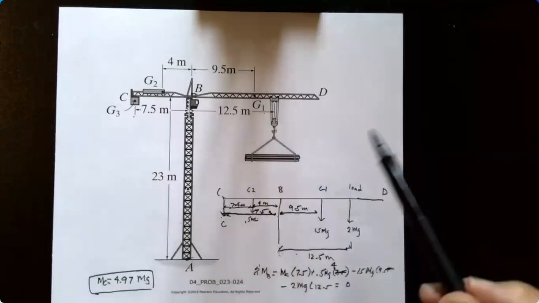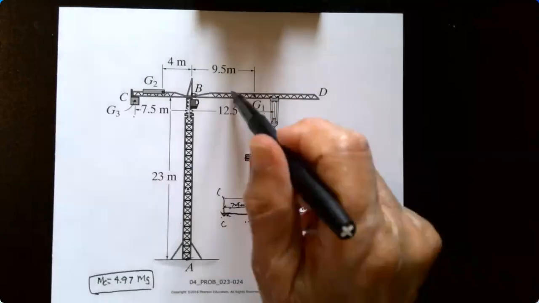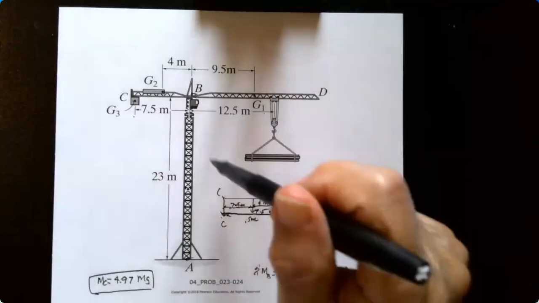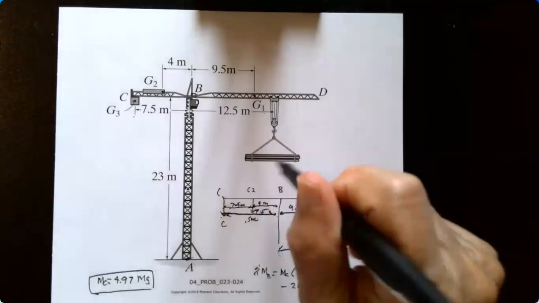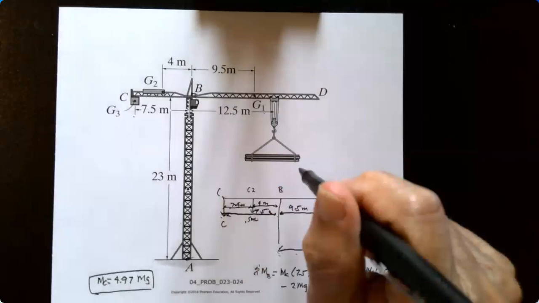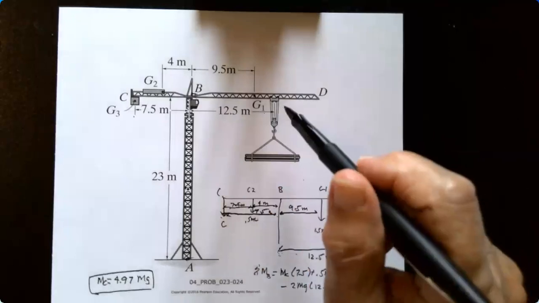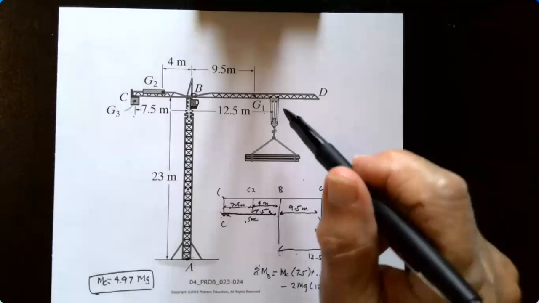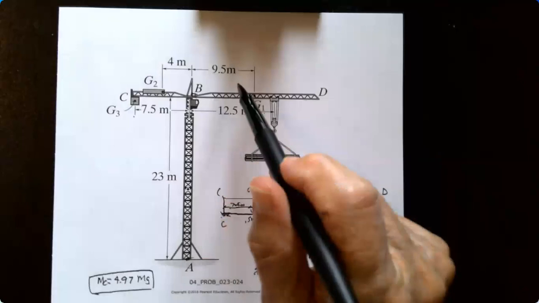Now, this is an example of taking a complicated structure, simplifying it into a free body diagram, and then you can add and subtract to get the unknown force, usually taking moments. Okay, and again, the critical thing is the moments about this diagram.